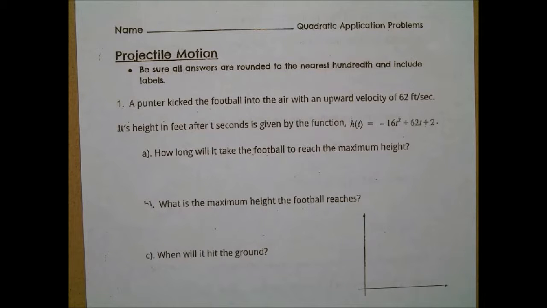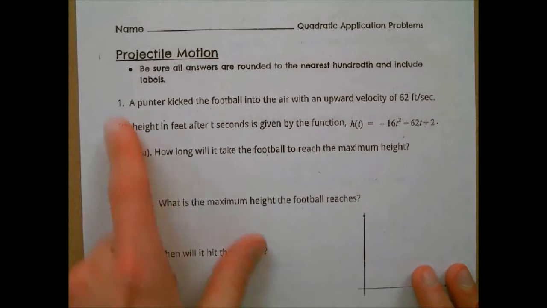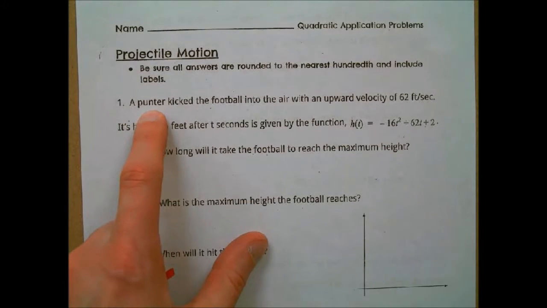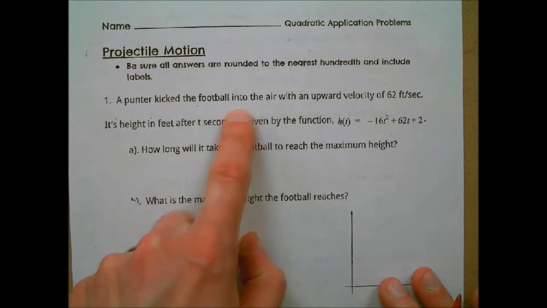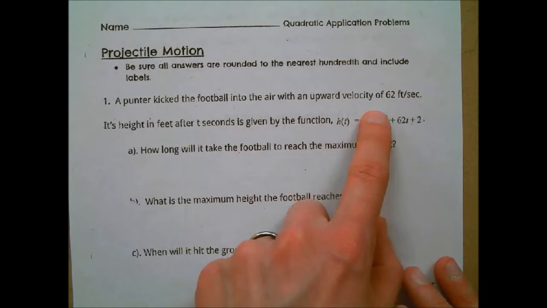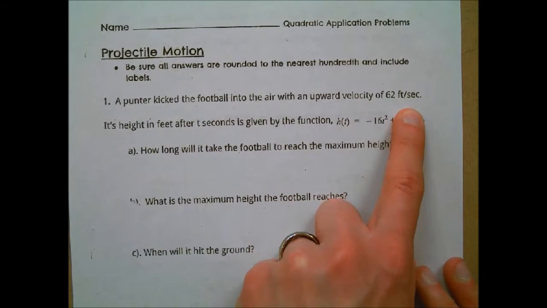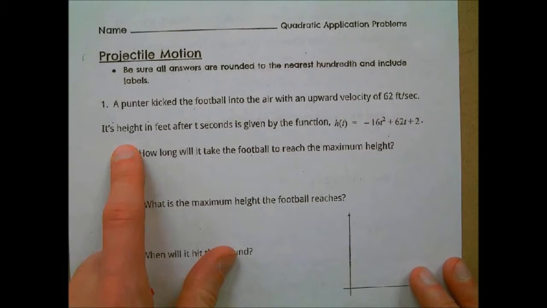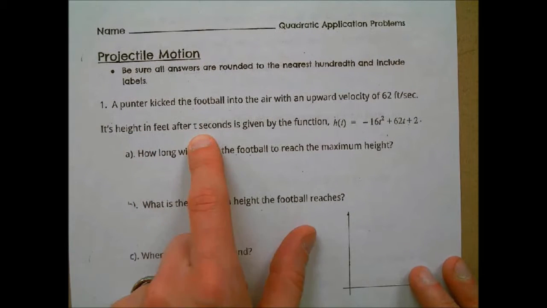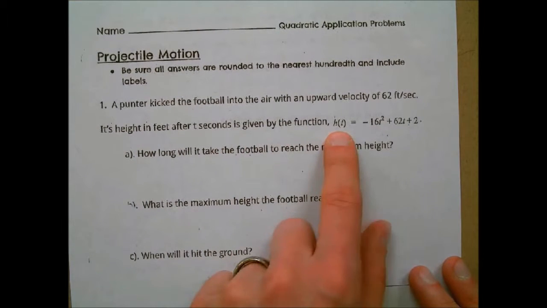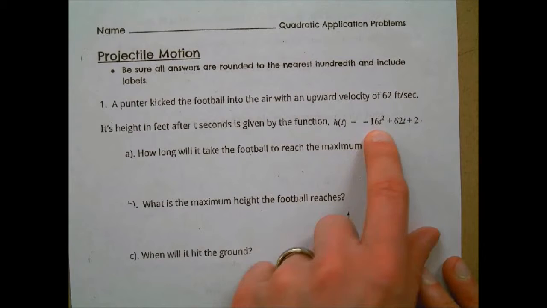So let's take a look at some of these problems here. Number one, we're talking about a punter that kicked a football into the air with an upward velocity of 62 feet per second. The football's height in feet after t seconds is given by the function h of t equals negative 16t squared plus 62t plus 2.